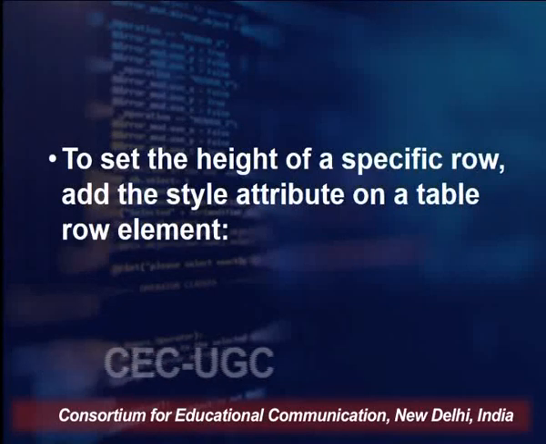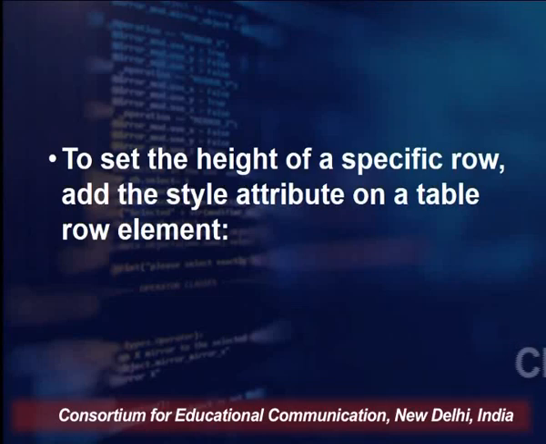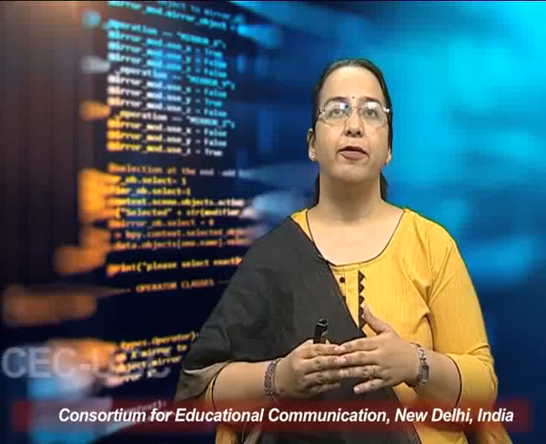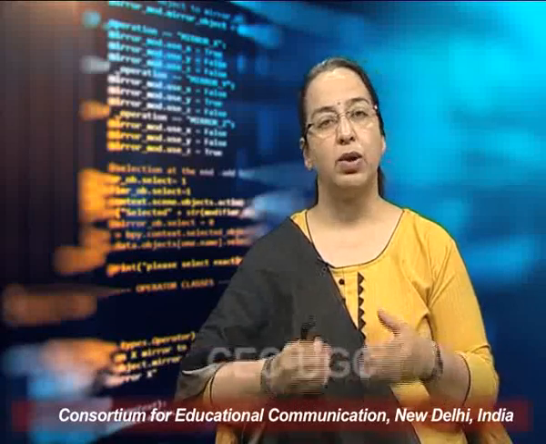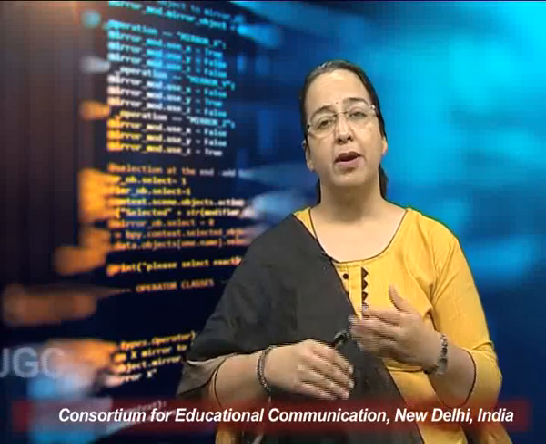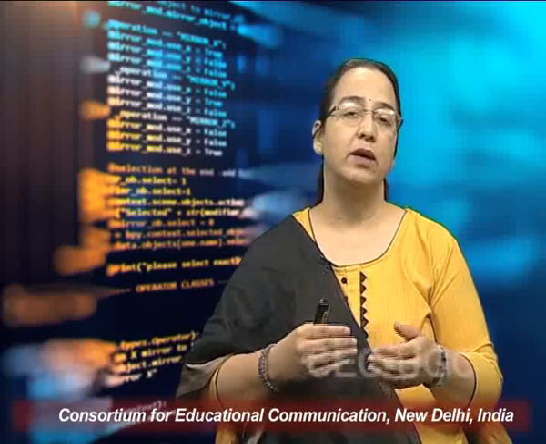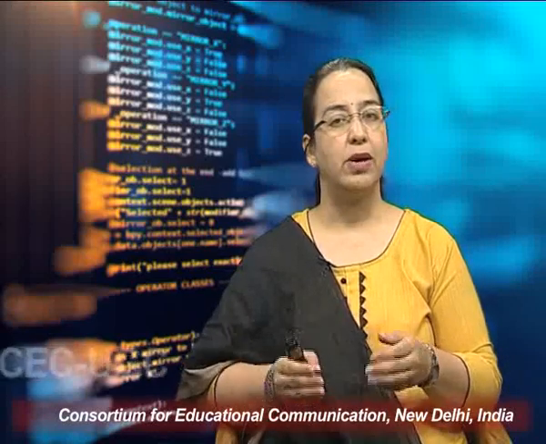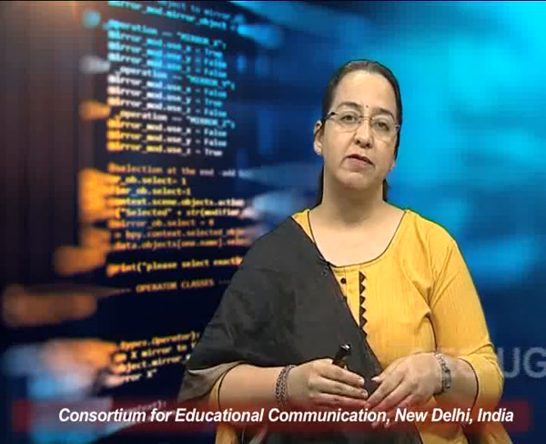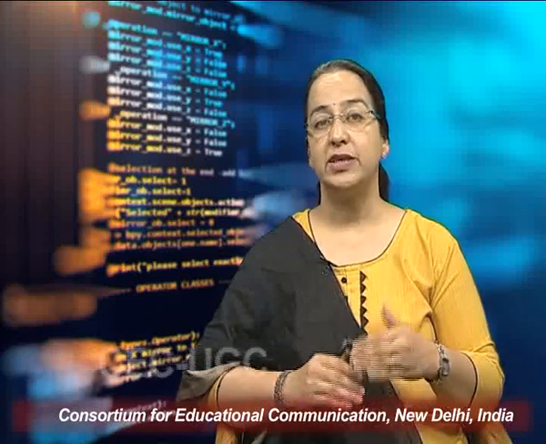Now, when we talk about width, it is the width of a particular column, and width is more relevant to the table or to the column, because that is what we are talking about, how wide they are. But when we are talking about a specific row, the element which should be controlled in terms of size should be height. So the width is associated with the column and height is associated with the row. So in order to control the height of a specific row, we need to add the style attribute on the table row, which is tr.